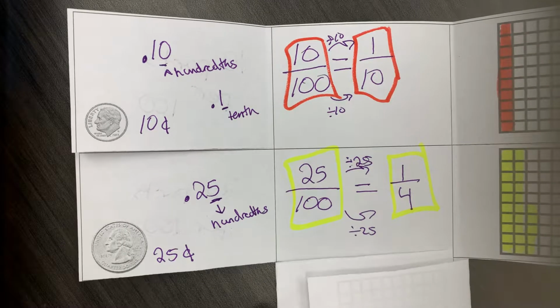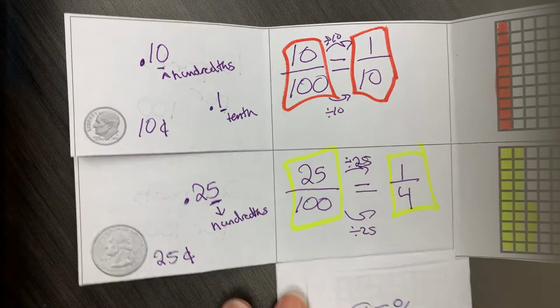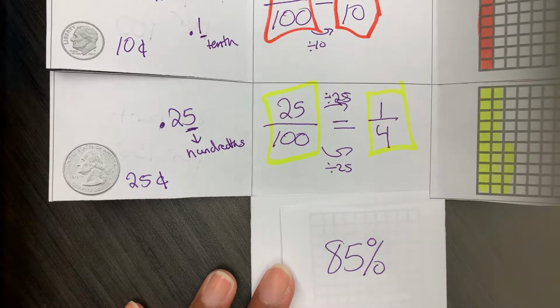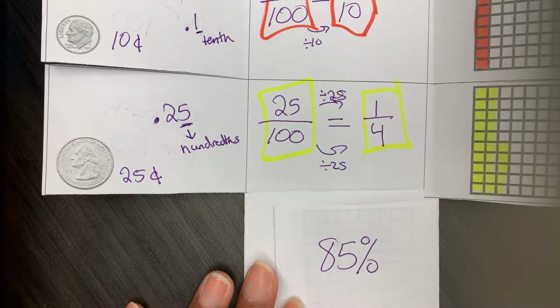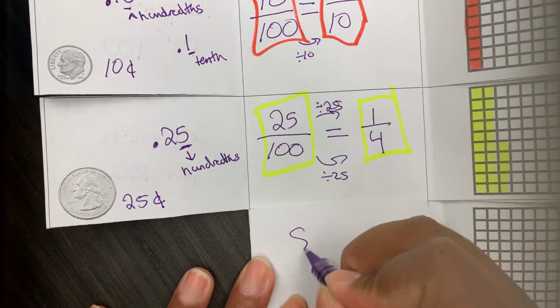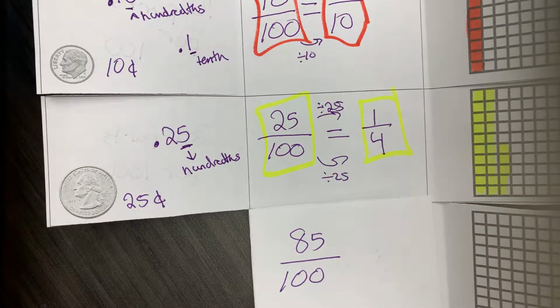And our final common one would be 85%. So if you're ever somewhere and they have an 85% off sale, woo, did you get a steal? Or did you? We'll find out soon. All right, 85% we know would be 85 parts out of 100. Oops, I got ahead of myself. Put that in the wrong spot. It's nothing some lovely whiteout can't fix.